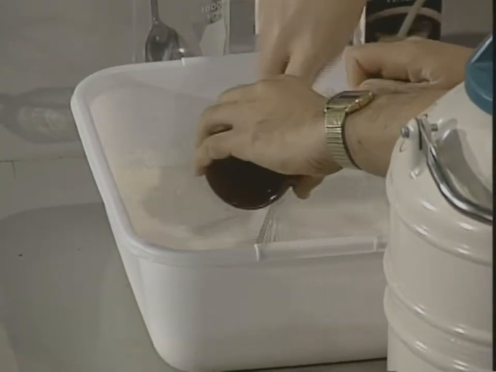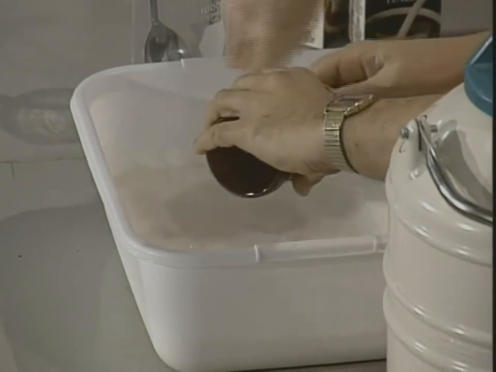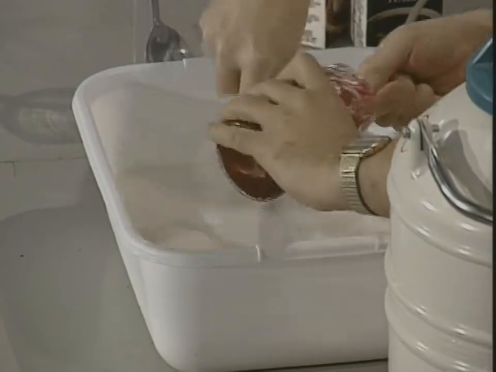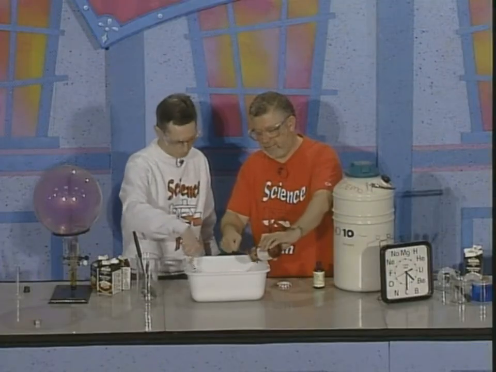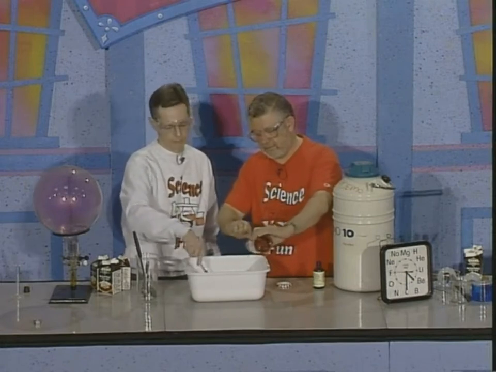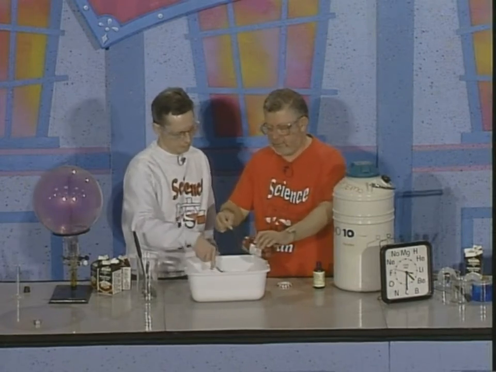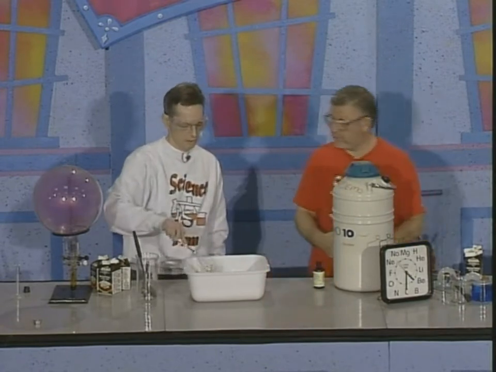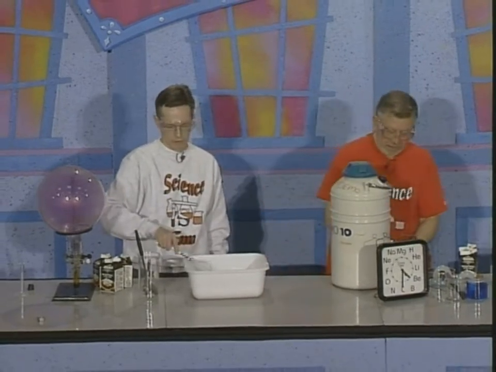Oh, this is really stirring. There, that's looking good. So we're mixing all these different ingredients. Right. Now we have all the ingredients in but one. Which one is that? The one I asked for at the beginning. Oh, you mean the liquid nitrogen? The liquid nitrogen. Well, I've got that. I got plenty of that.